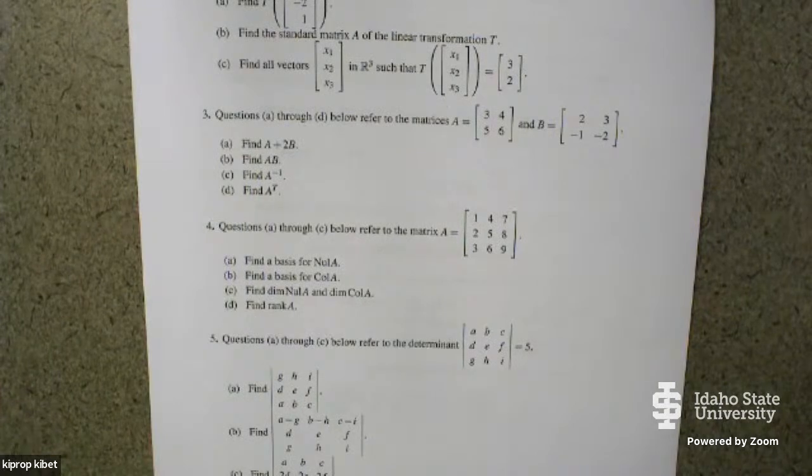And then the dimension of the column space is the number of those vectors, which gives you the rank. The rank is the dimension of the column space. Okay, so that is the rank.